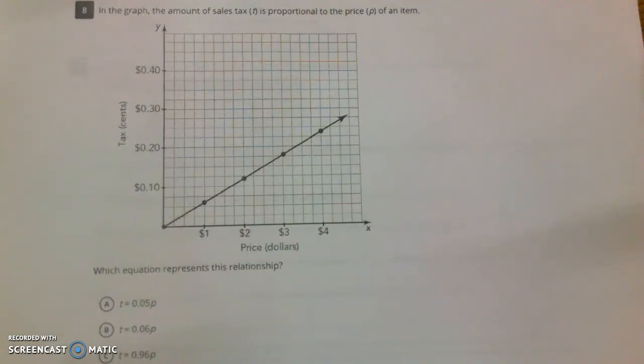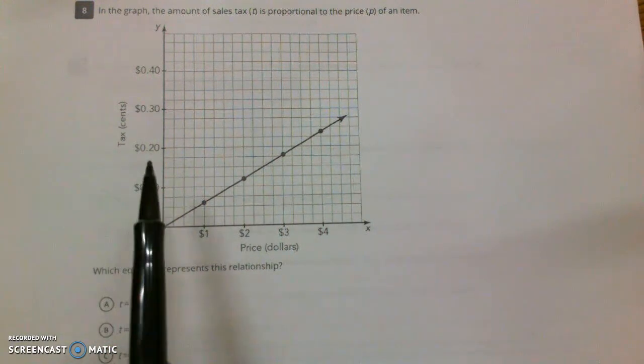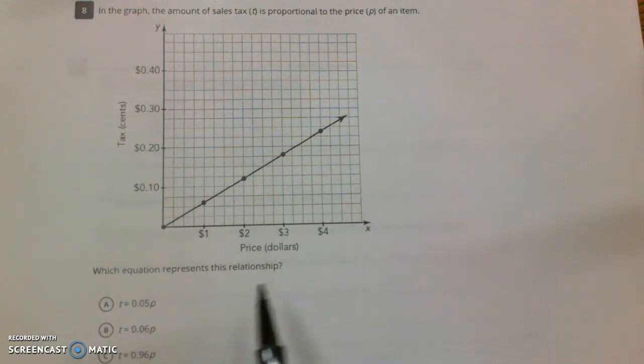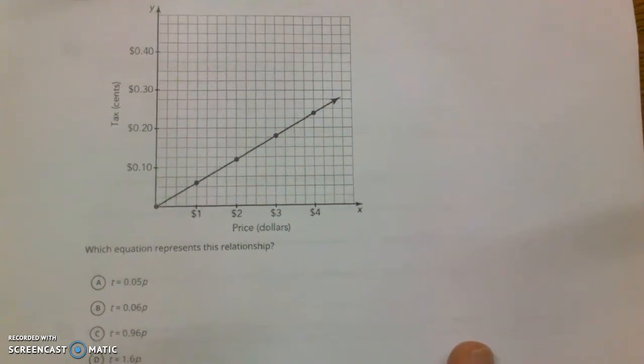Okay? In this graph, we're told, number 8, that tax is proportional to price. Okay, so what that means is as price goes up of an item, the amount of tax you're going to pay also goes up. So we have tax on the y-axis, dollars, price of the item on the x-axis.